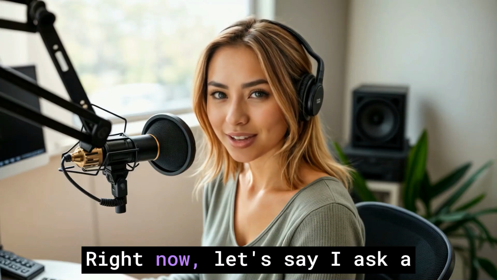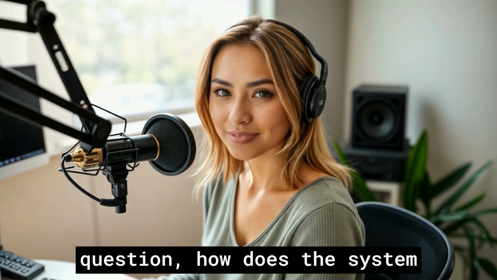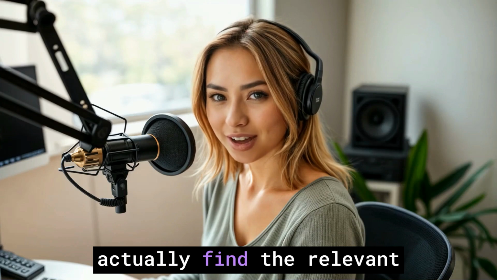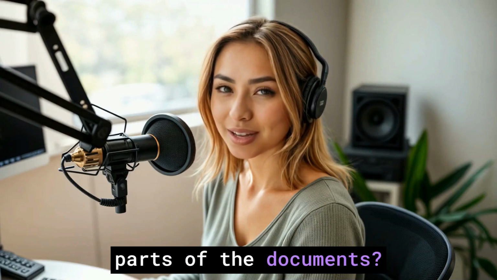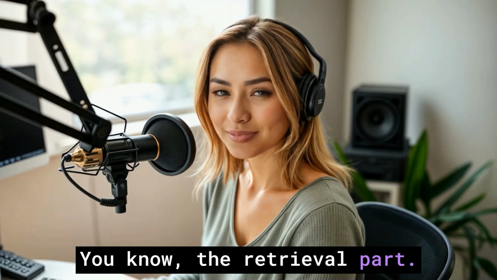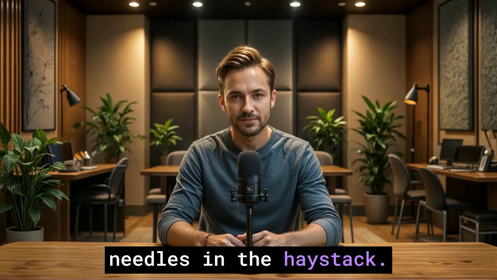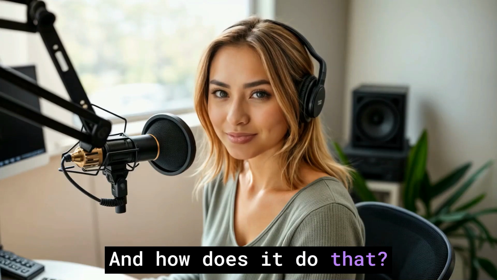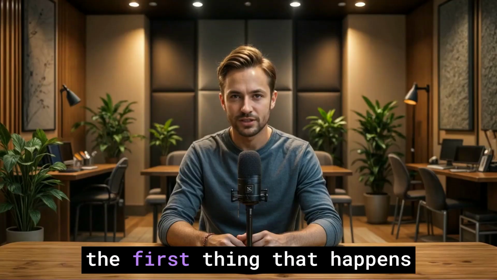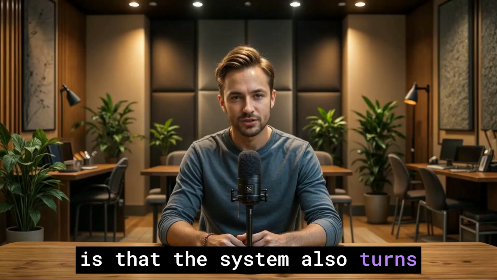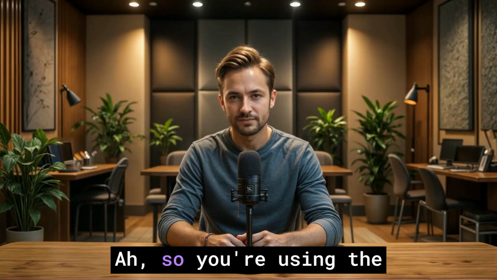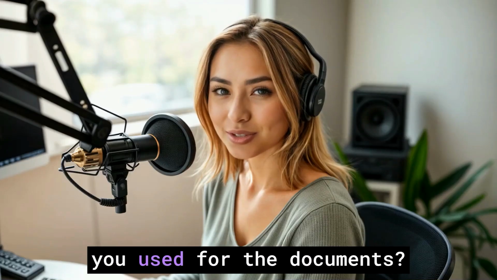Right. Now, let's say I ask a question. How does the system actually find the relevant parts of the documents? The retrieval part. So retrieval is where the magic happens. It's all about finding those needles in the haystack. Okay. And how does it do that? Well, when you ask a question, the first thing that happens is that the system also turns your question into a vector. Ah, so you're using the same embedding model that you used for the documents.